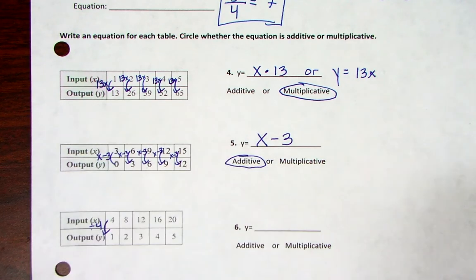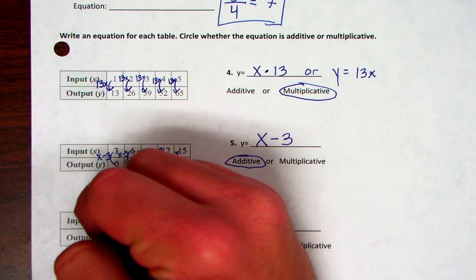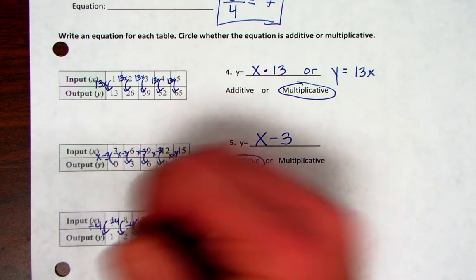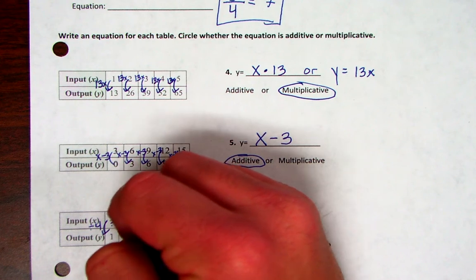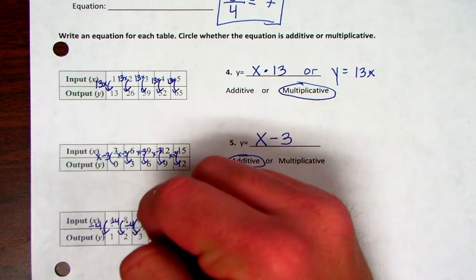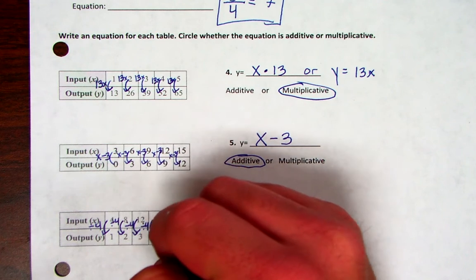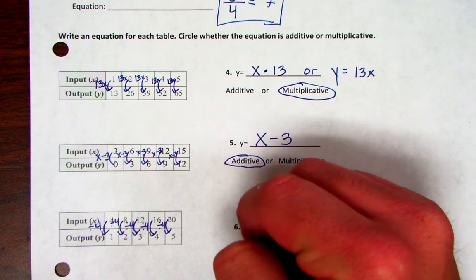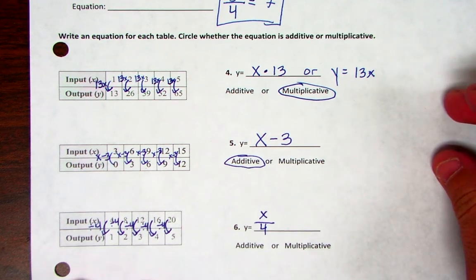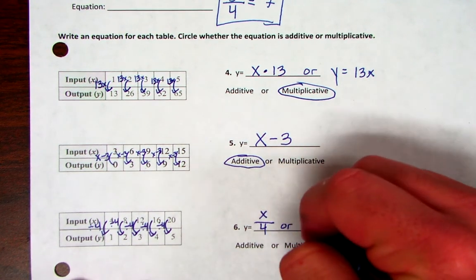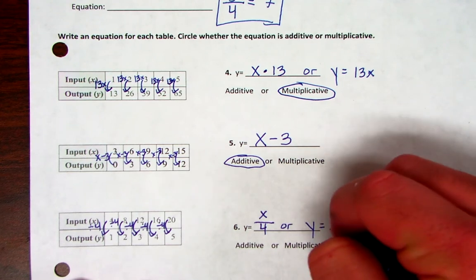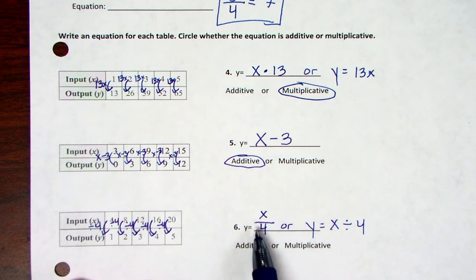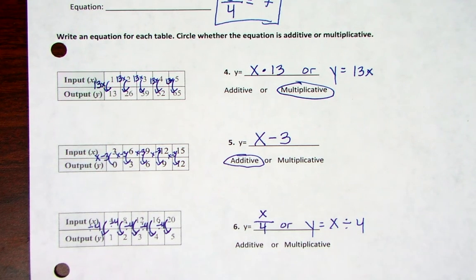Isn't 4 divided by 4 1? Isn't 8 divided by 4 2? Isn't 12 divided by 4 3? Isn't 16 divided by 4 4? Isn't 20 divided by 4 equal to 5? Well, yes. All right, so here's what you got. You're taking your x value and you are dividing it by 4. That's it. Or you can rewrite it as y is equal to your x value divided by 4. You can keep it in fraction form, or you can put the divide sign just like this.